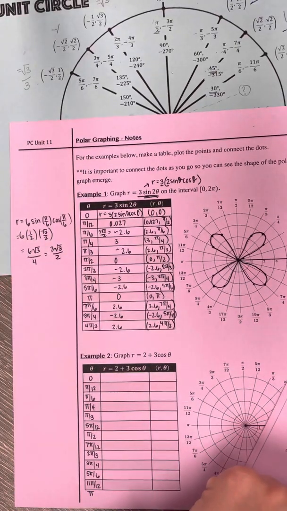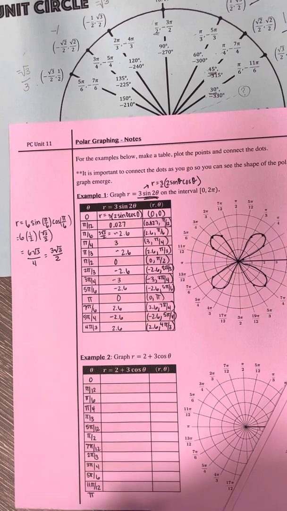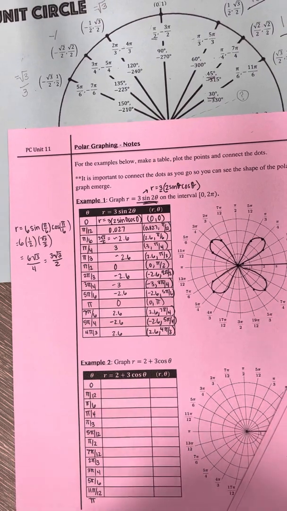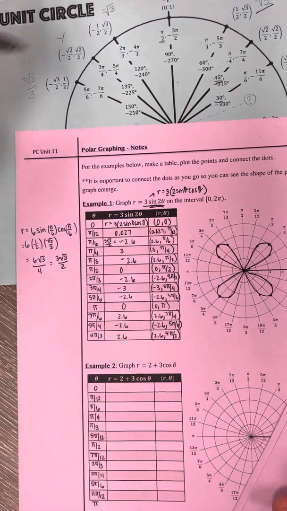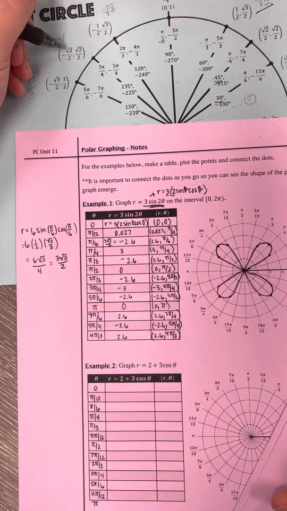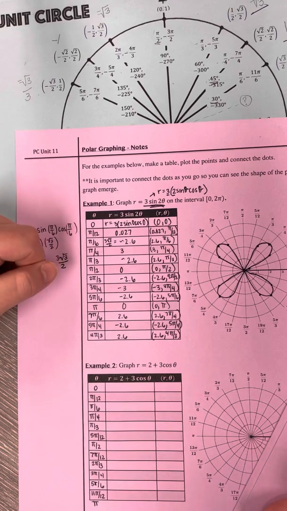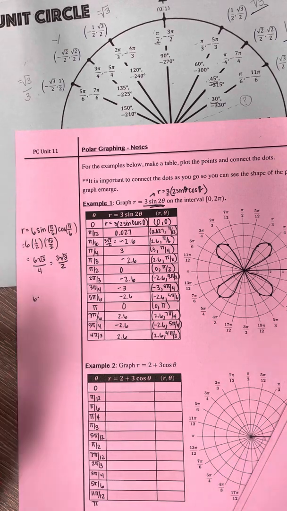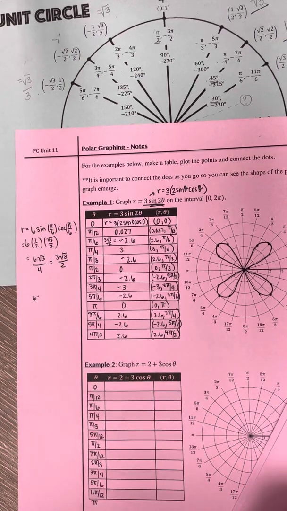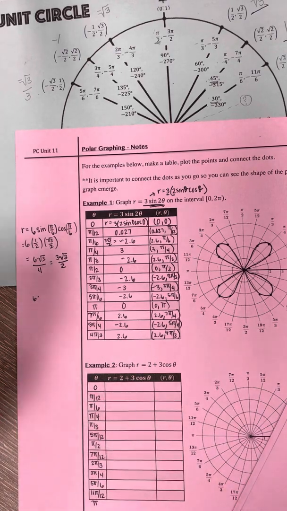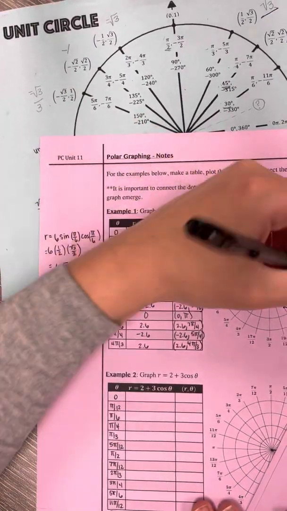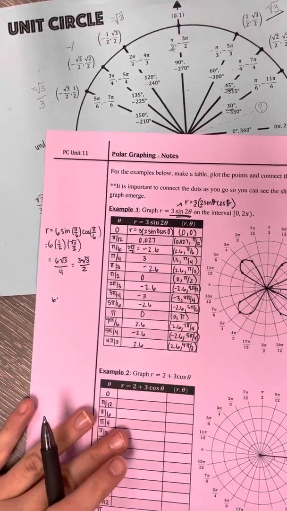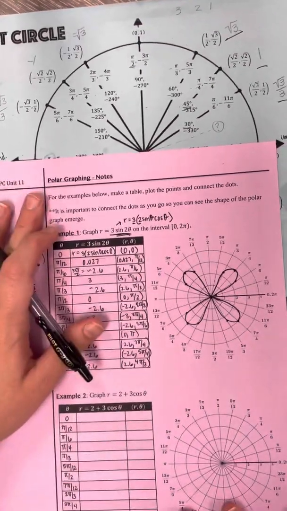I'm actually going to check one of these because it looks like it should be, let's see, 3 pi over 4 would be 6. 3 pi over 4 is negative 3. Well, 7 pi over 4 will be negative 3. Okay. Well, either way, it's going to end up looking just like this one here. All right, so this is going to be the first one.